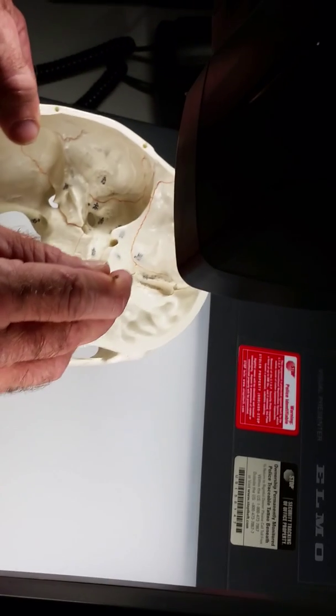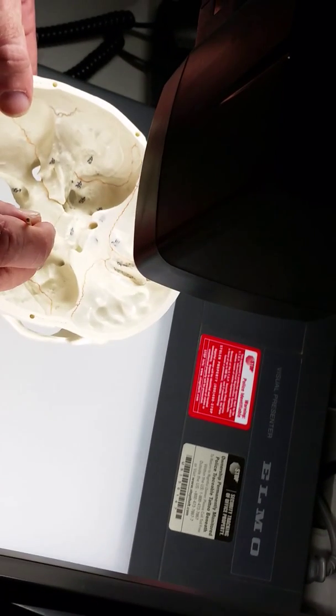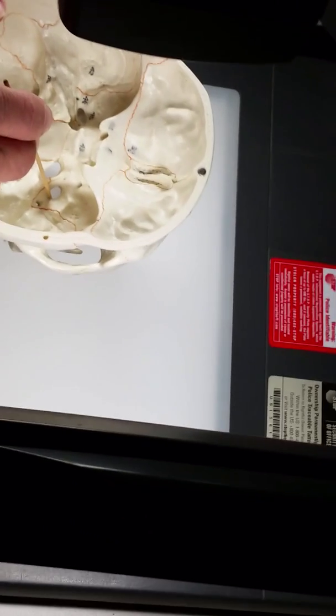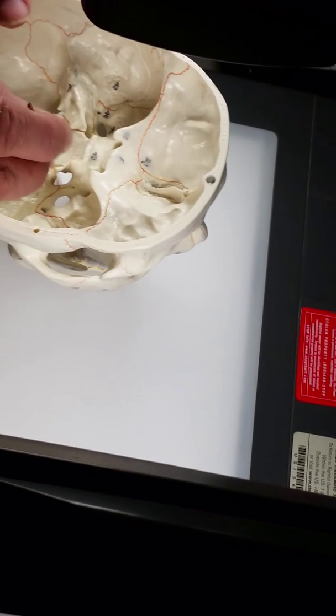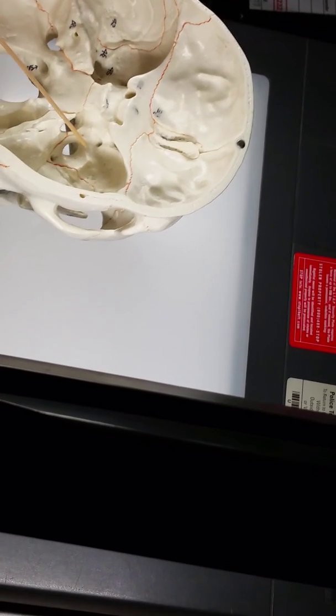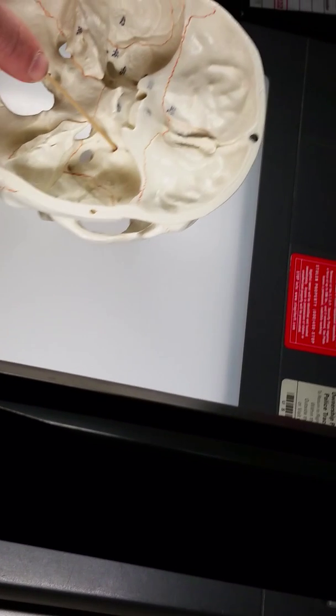Shoot is spinosum, foramen spinosum. Over is ovale. There's the ovale, foramen ovale. LeBron is lacerum. There's the foramen lacerum right there. And routinely is the rotundum right there.